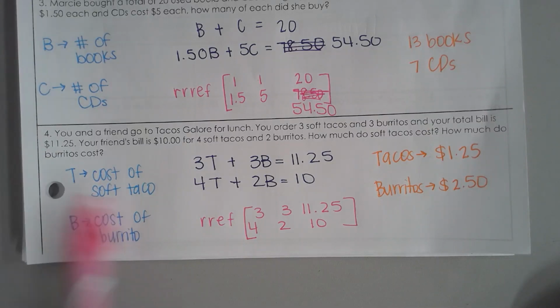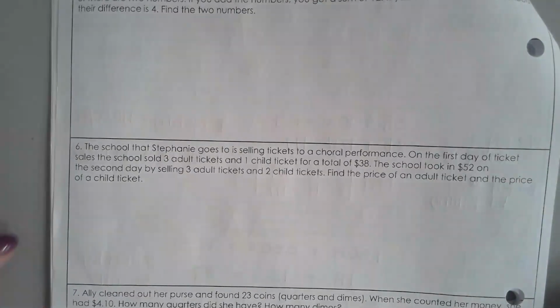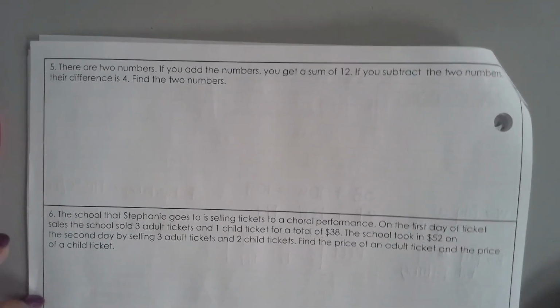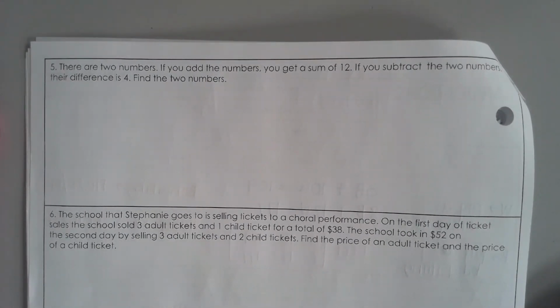Okay, let's go. Number 5. Now, I will say, number 5, you can probably just figure this out by your own reasoning, doing math in your head. But we're still going to set it up like a system, because you might have some other numbers that aren't as easy to figure out.